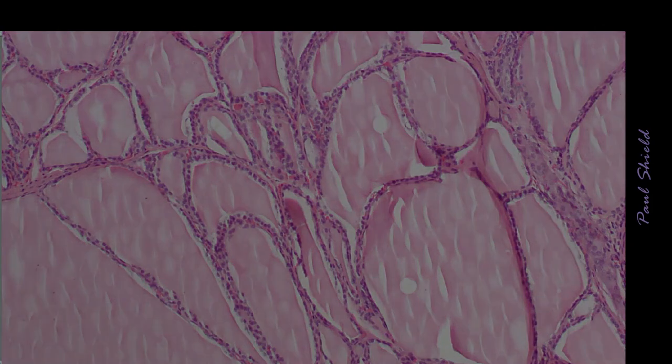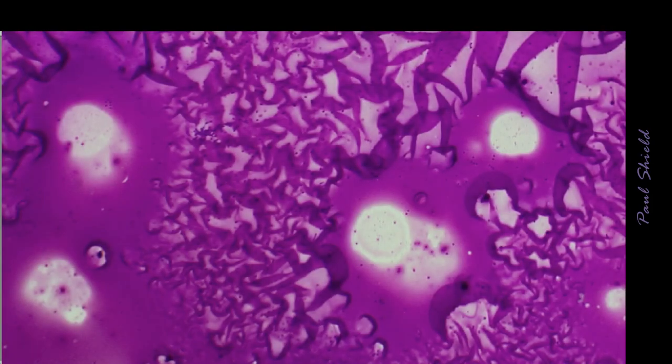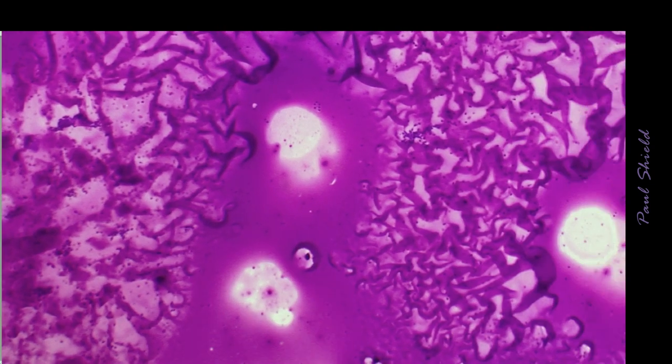That's this pink material. And so when we sample them, we sample a lot of colloid usually, as well as follicular cells. The colloid in this case is really quite thick and wrinkly. It's looking a bit like, I don't know, nail varnish or something. You can see the little follicular cells here in the background. But we've got lots and lots of colloid. More follicular cells in little groupings.